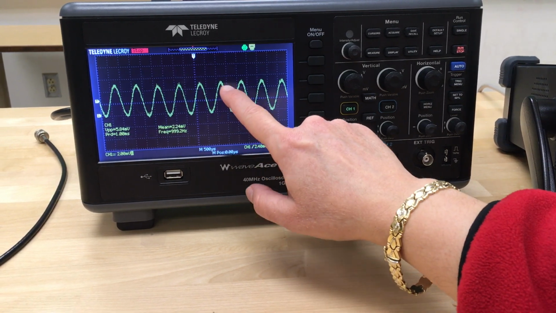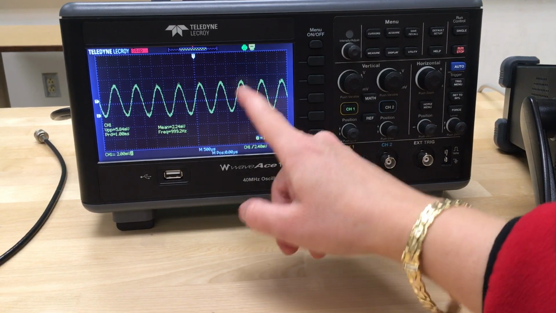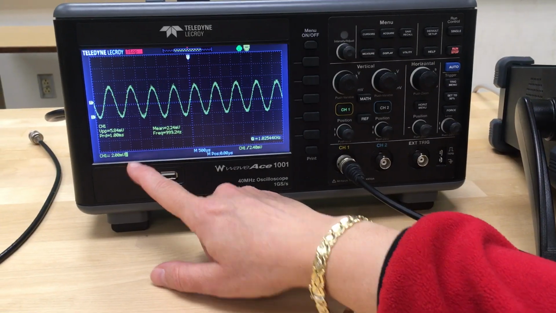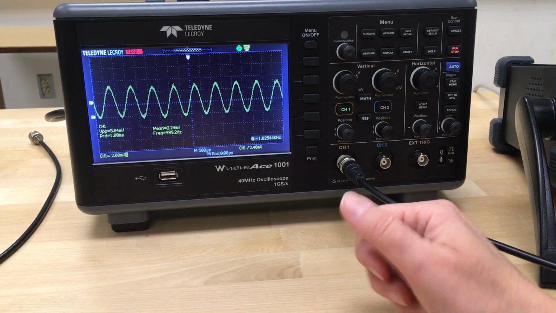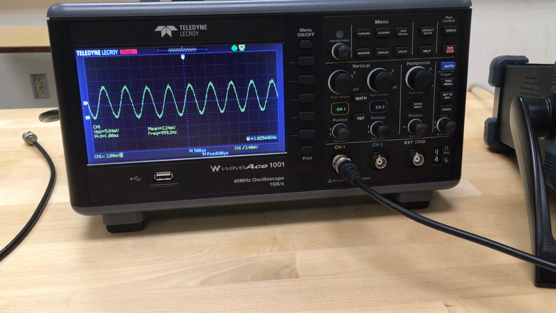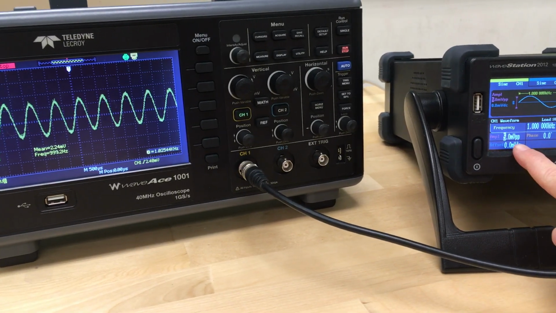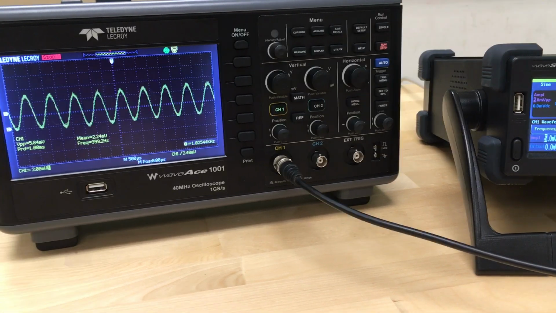So I have 2.5 divisions roughly. 2.5 divisions times 2 millivolts per division gives me 5 millivolts peak to peak, which is what the signal was given to us by the signal generator.